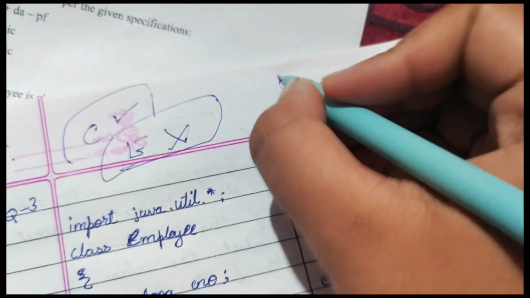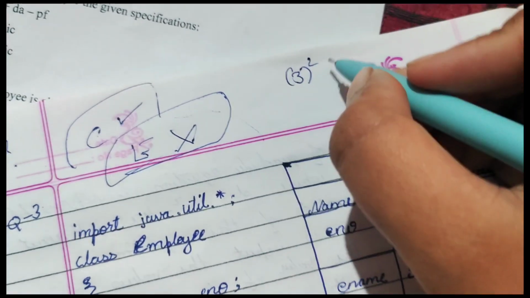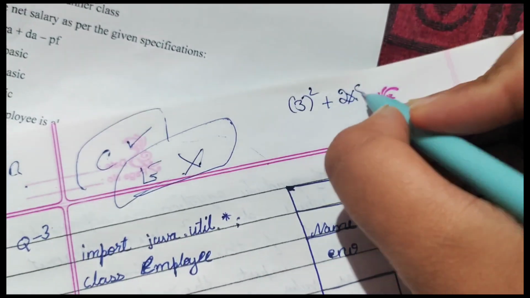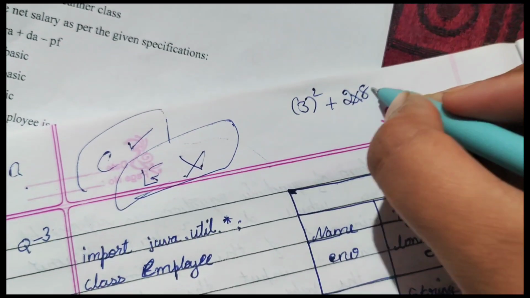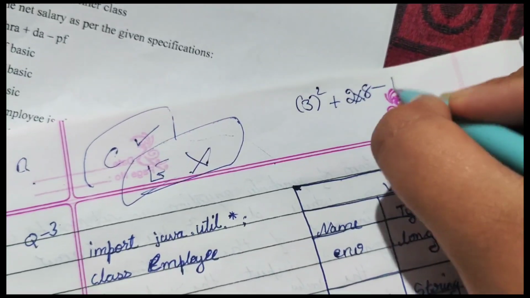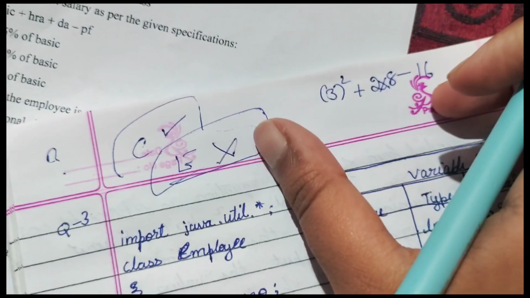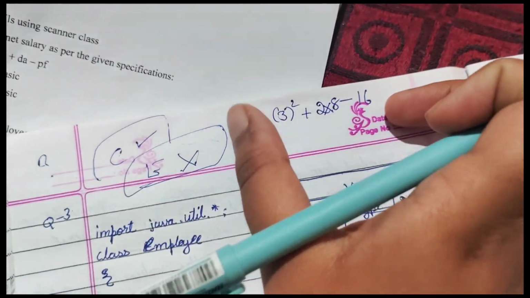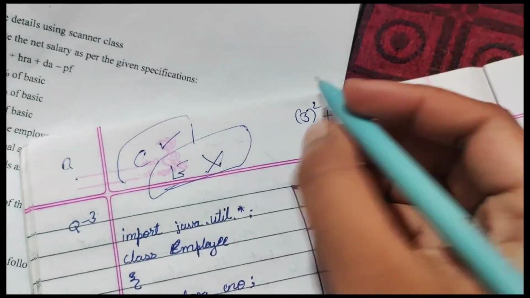Let me give an example for this. If you have 3 square, then plus 2 into 8, then minus 16. If they give you like this, imagine this net salary as a maths equation. You'll be able to do it.